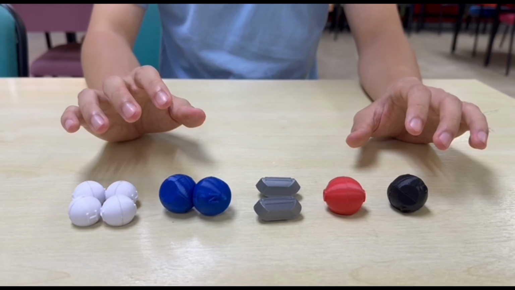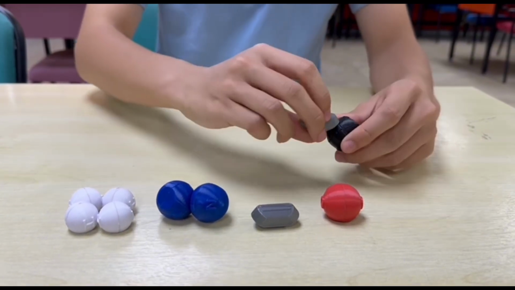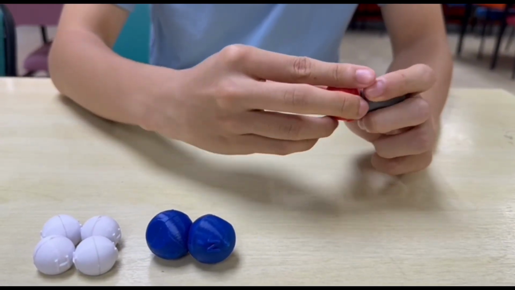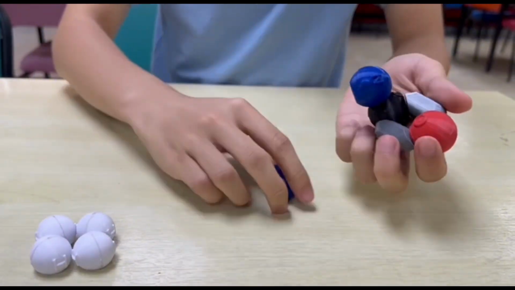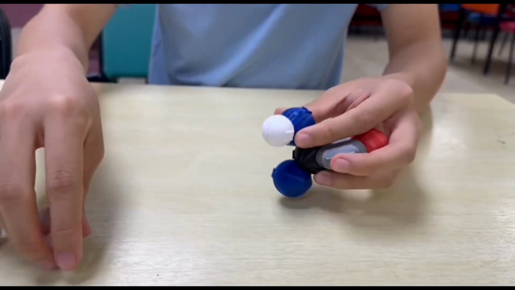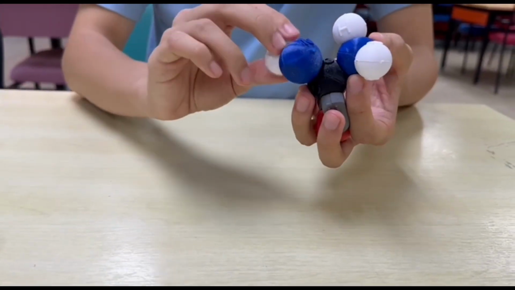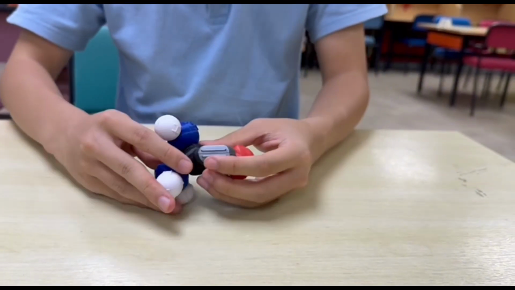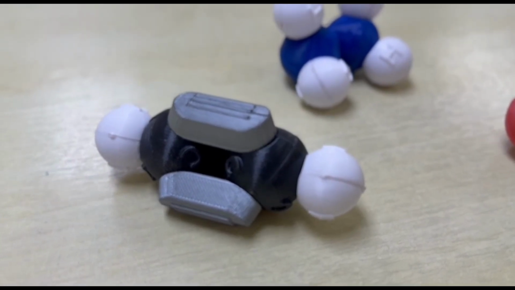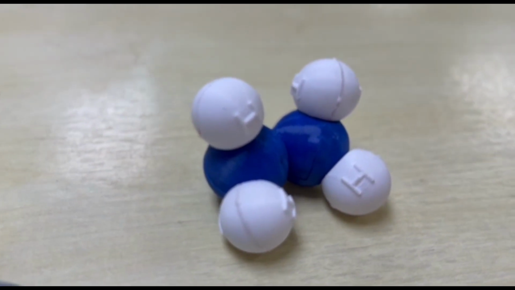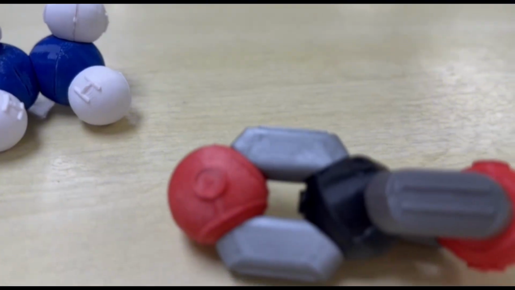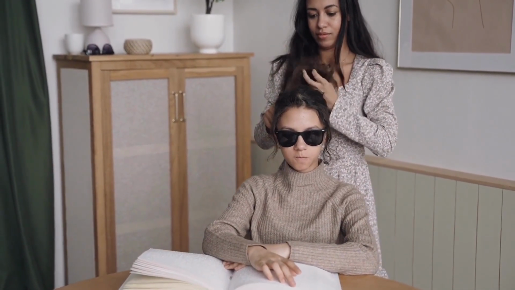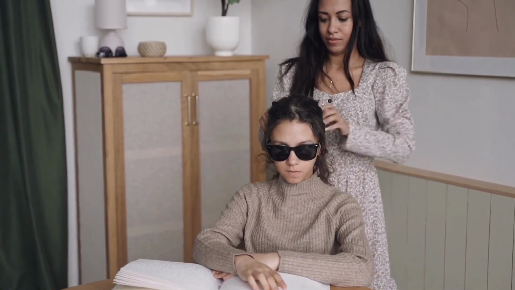After several prototype refinements, we tested the product with students, both blindfolded and sighted, to evaluate usability and accuracy in forming molecules. Overall, the feedback was positive, and the blindfolded testers were able to create molecules such as H2O and ethene with minimal instruction. Bonded is a tactile molecular model designed to make chemistry accessible for visually impaired students.